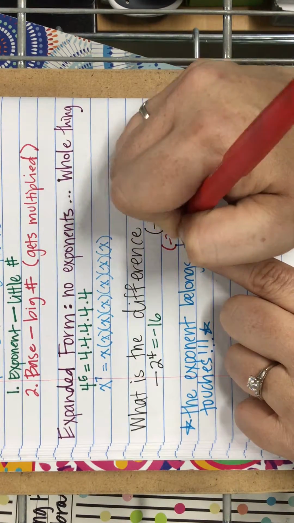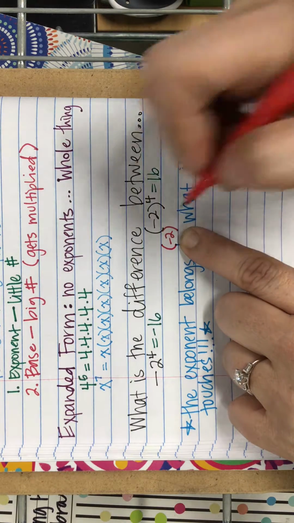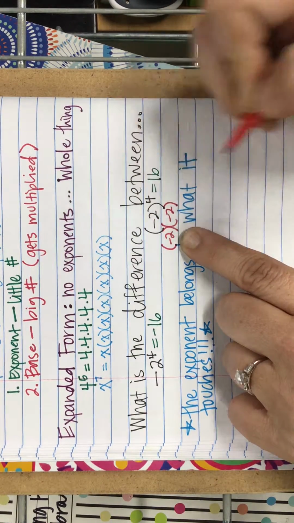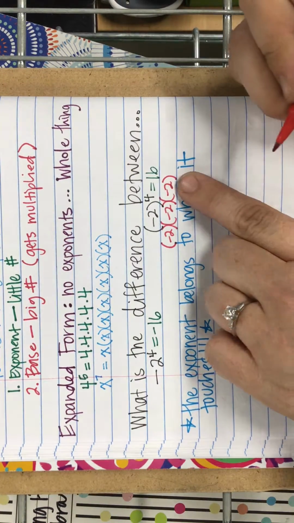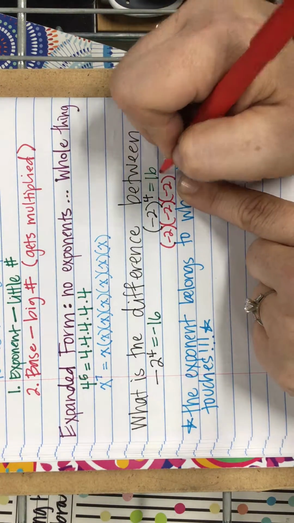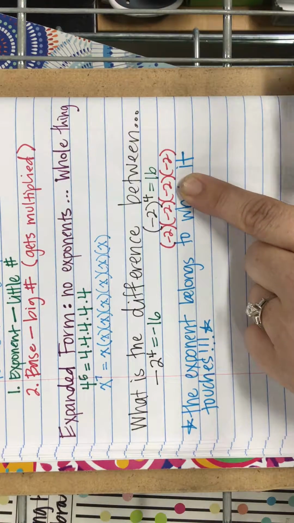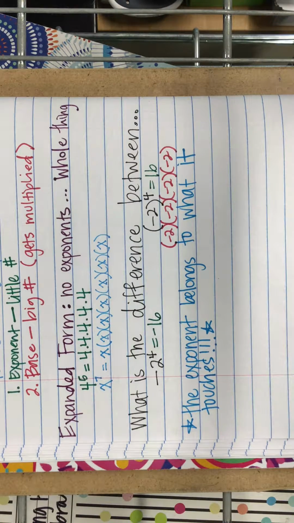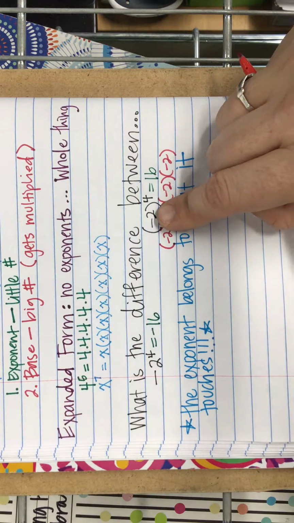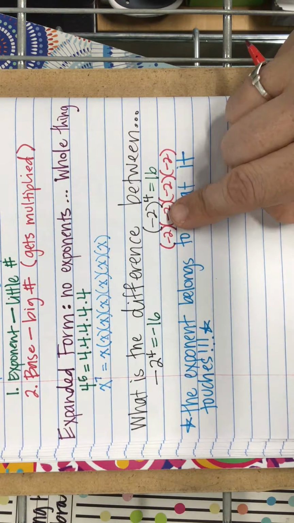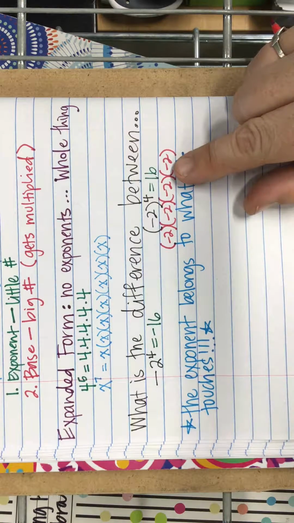Meaning -2, that's one set of parentheses, -2, that's 2 sets, -2, that's 3 sets, and -2, that's 4 sets. (-2) to the 4th means the parentheses repeat 4 times.